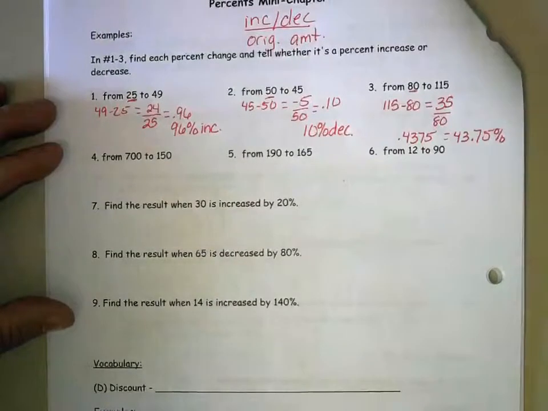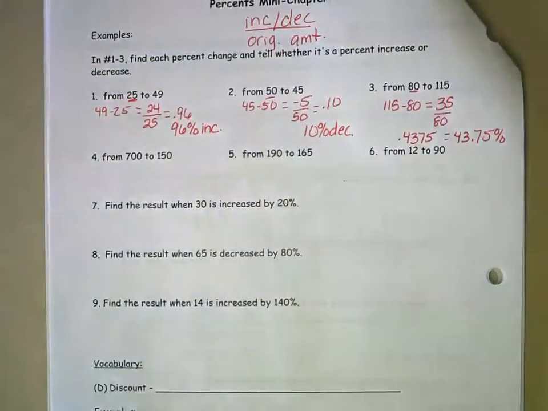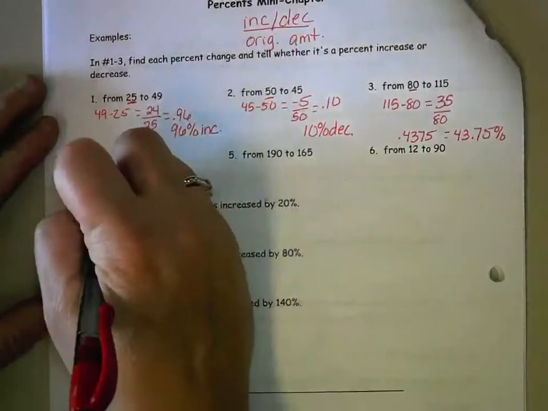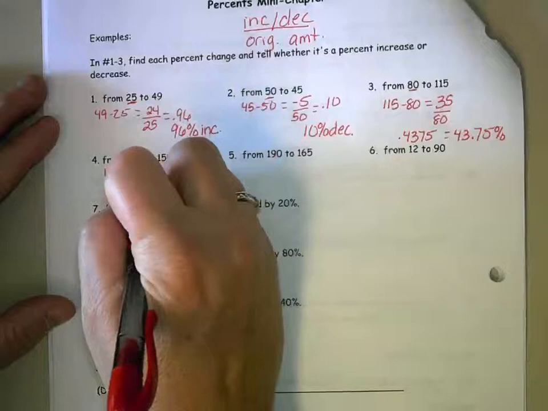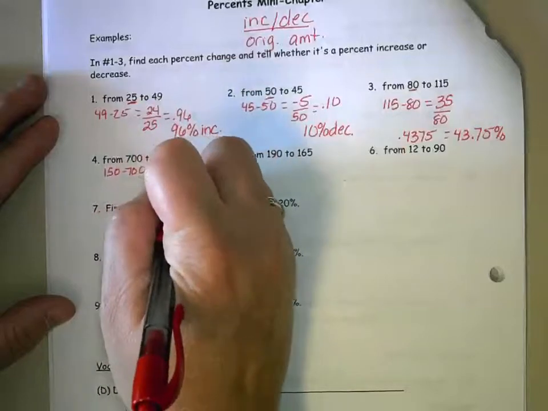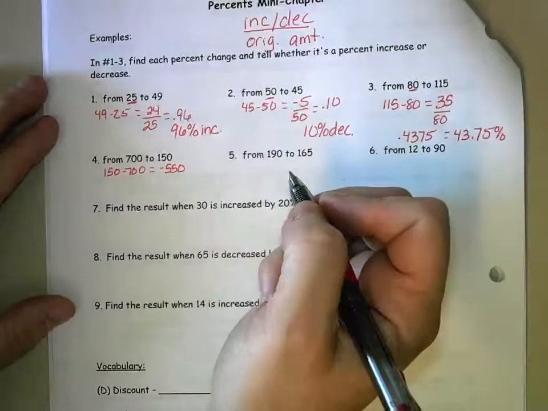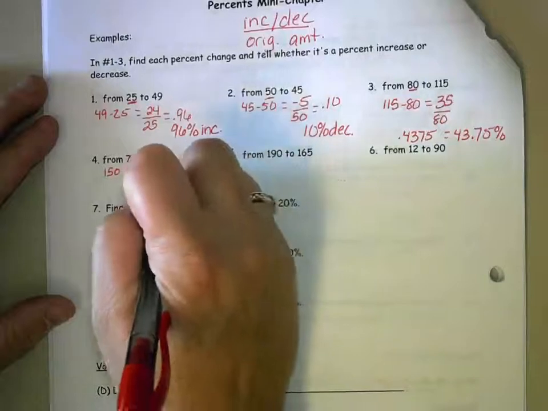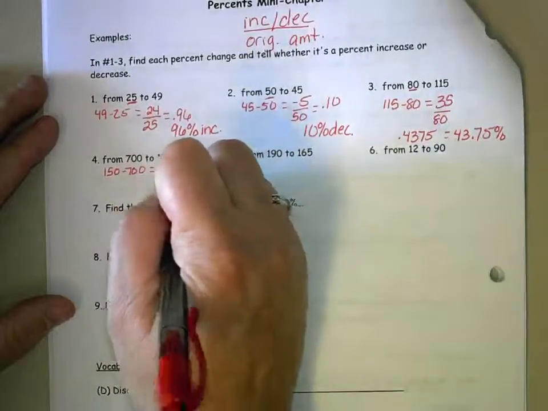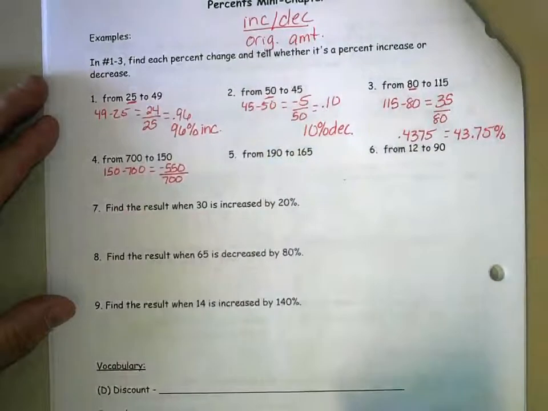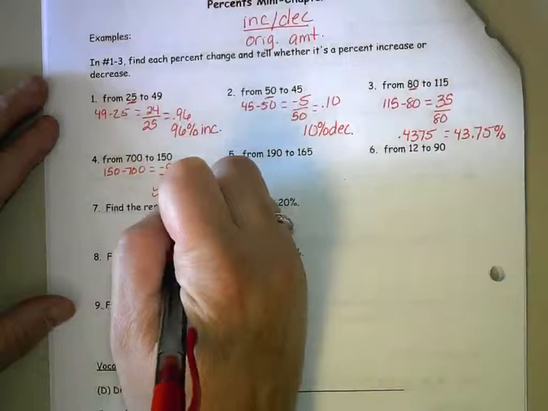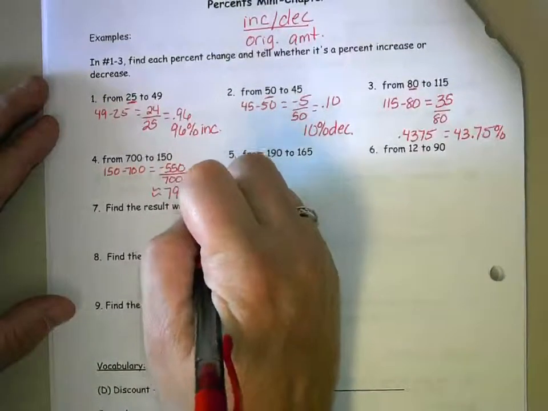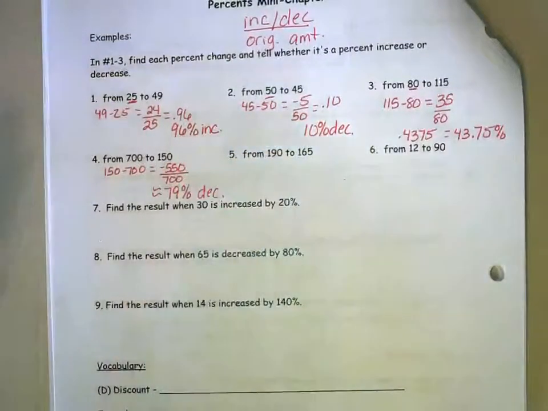Number 4, from 700 to 150. If you do 150 subtract 700, you are at a negative 550. Divide that by your original amount, which is 700. I don't think it's an exact number. I think that is about a 79% decrease.